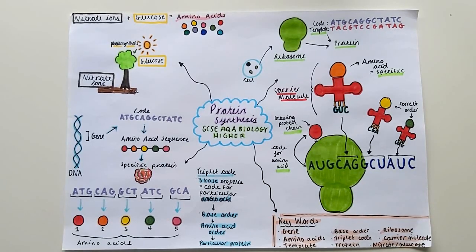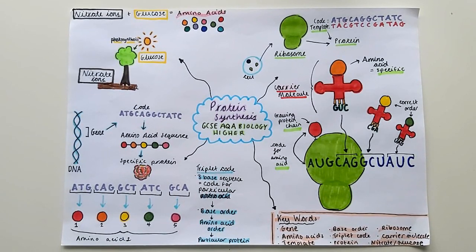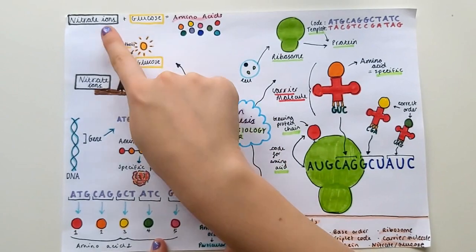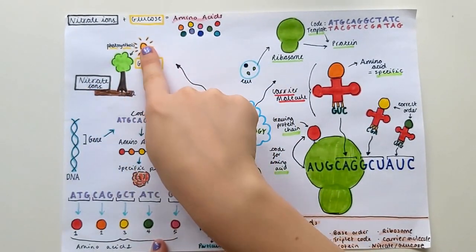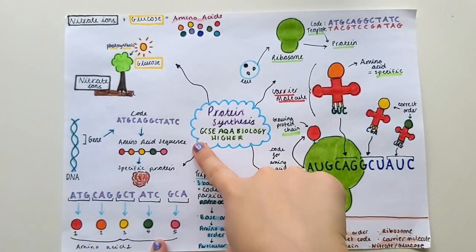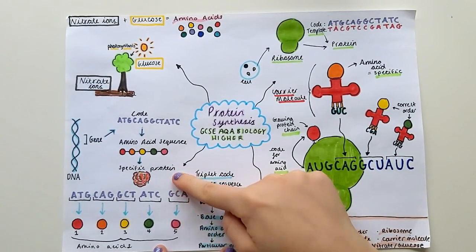I'm just really quickly going to go over some revision resources that I've created for the AQA specification that you can find on my website. You can download them if you want, or you can use them as inspiration to make revision resources yourself. What I've got first is the nitrate ions and the glucose over here producing amino acids. As we know, the nitrate ions from the soil and the glucose from photosynthesis. And then I've got a gene coding for amino acid sequence, which then influences the specific protein produced.